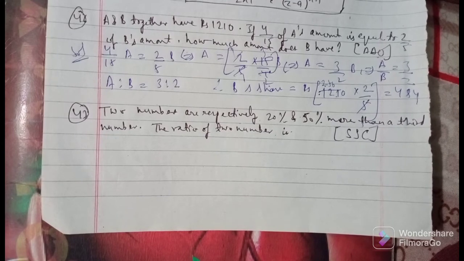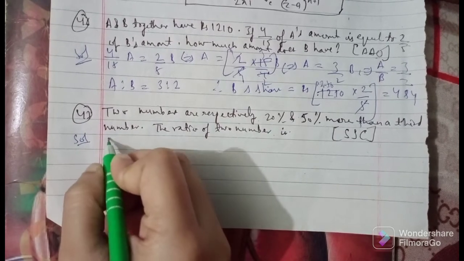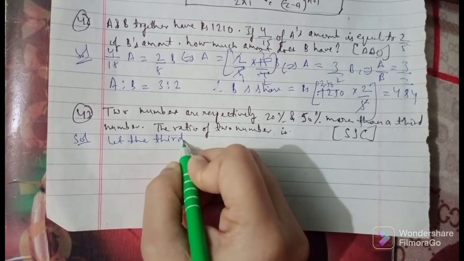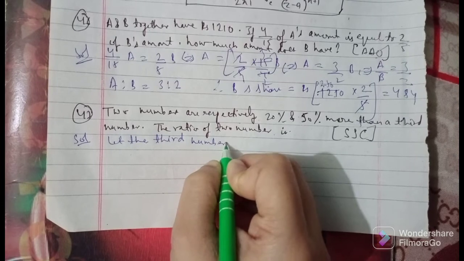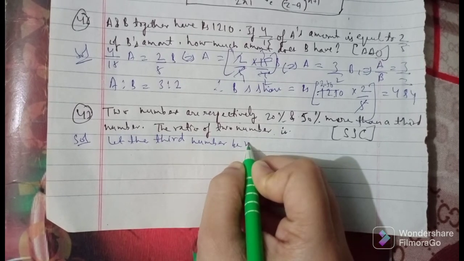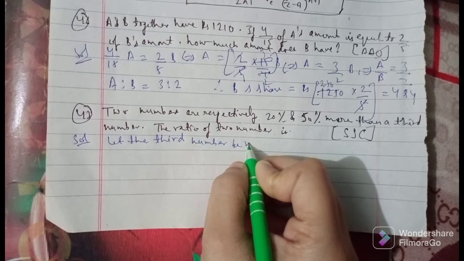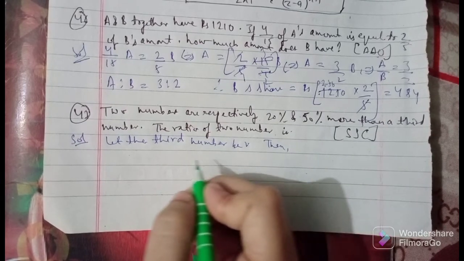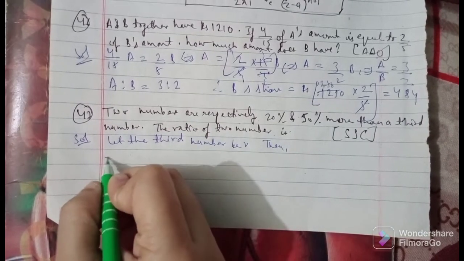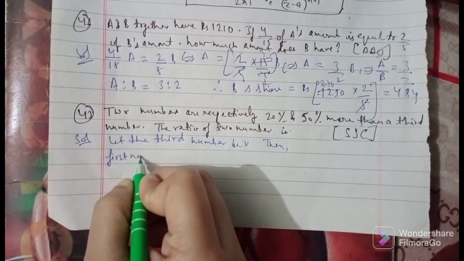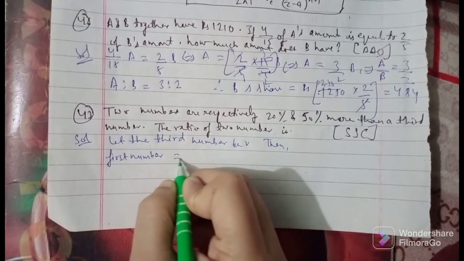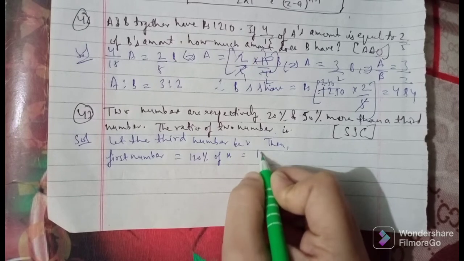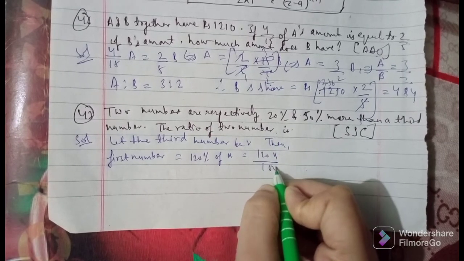Let the third number be x. So then the first number equals 120% of x equals 120x upon 100.